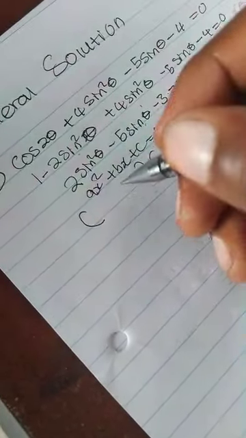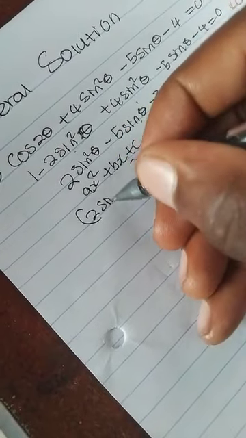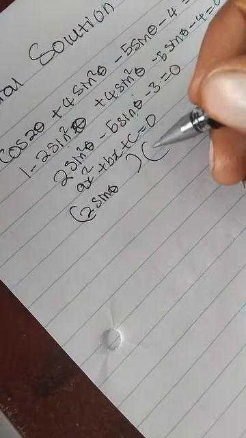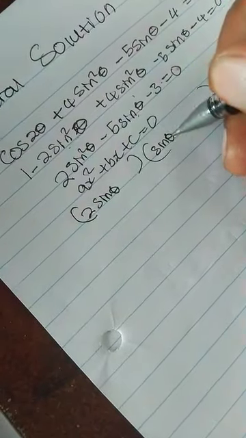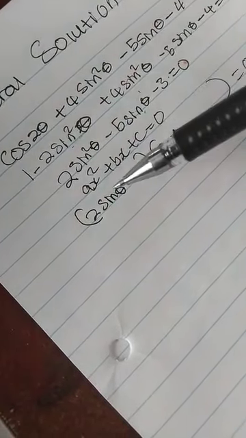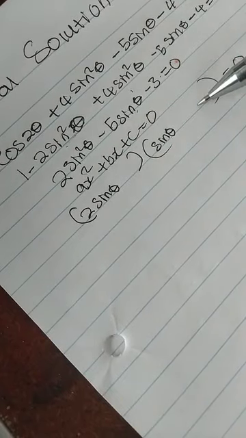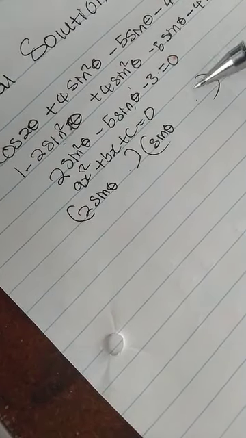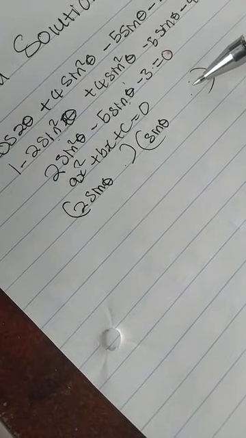So the factors for this will be 2 sine theta, then sine theta. For the factors of 3, you have to be careful which part you put 3 and which one you put 1. You can even use the quadratic formula to get the answer for this.